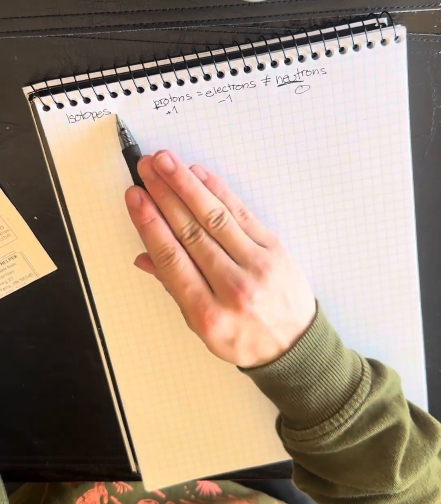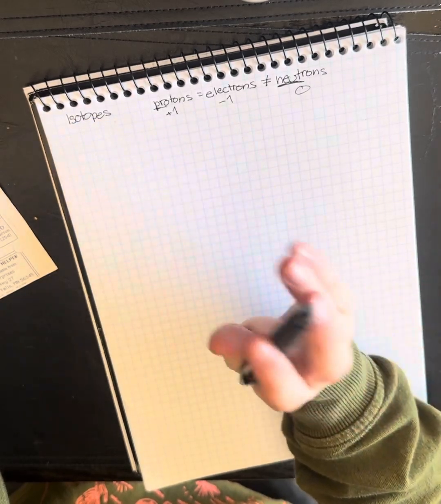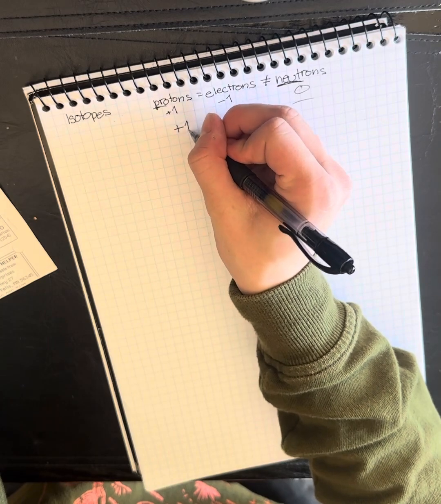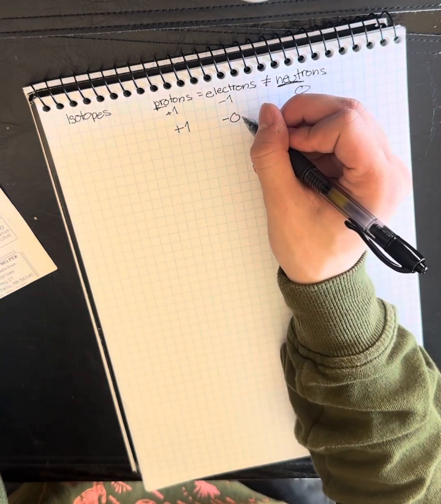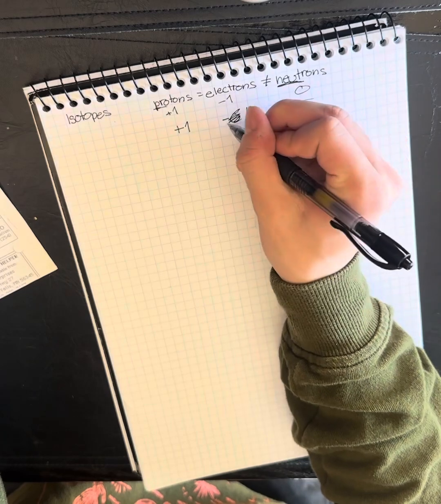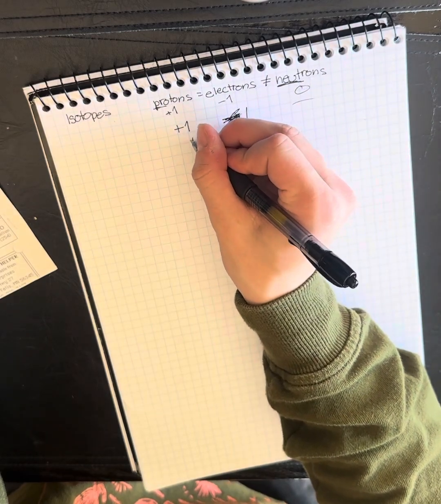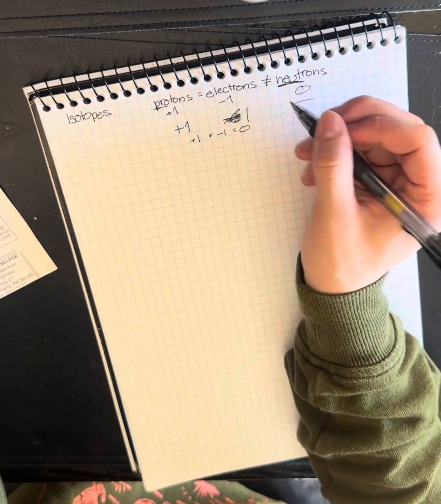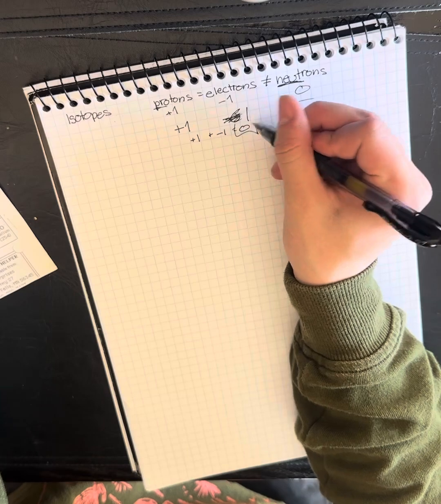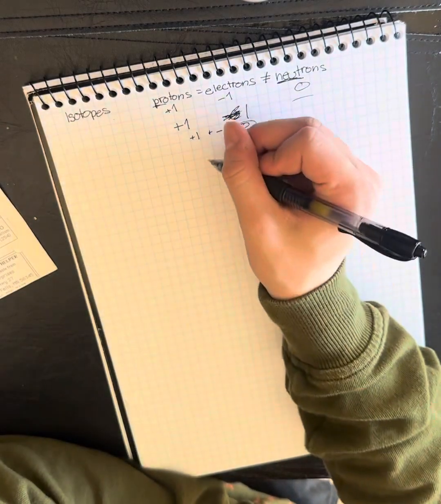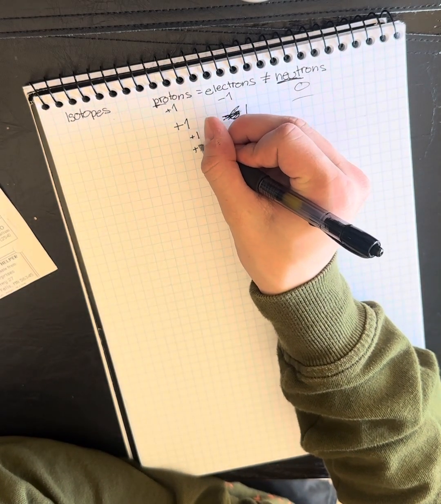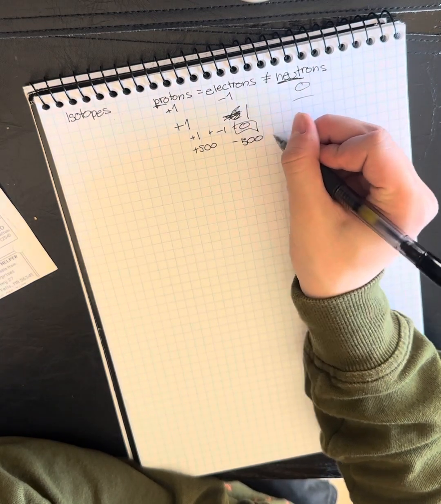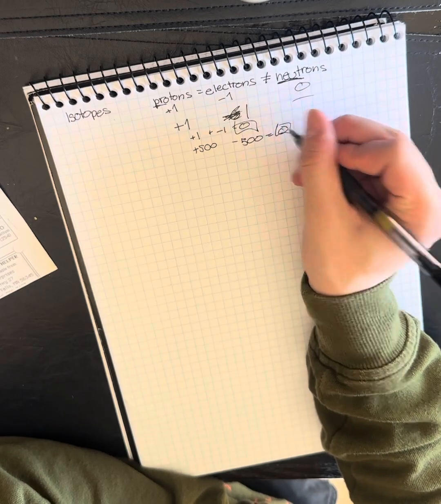Isotopes are always neutral. They have the same number of protons and electrons. +1 plus -1 equals 0. So protons and electrons will always be neutral, they'll always be the same number. Like you'll have 500 protons and the same number of electrons. 500 minus 500 is 0. Always 0.